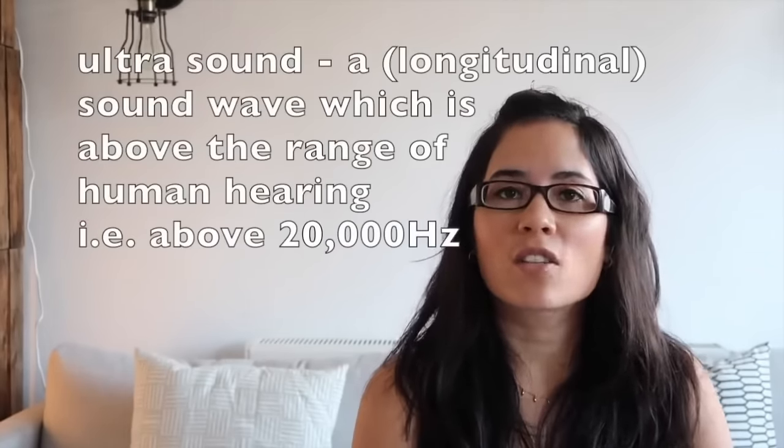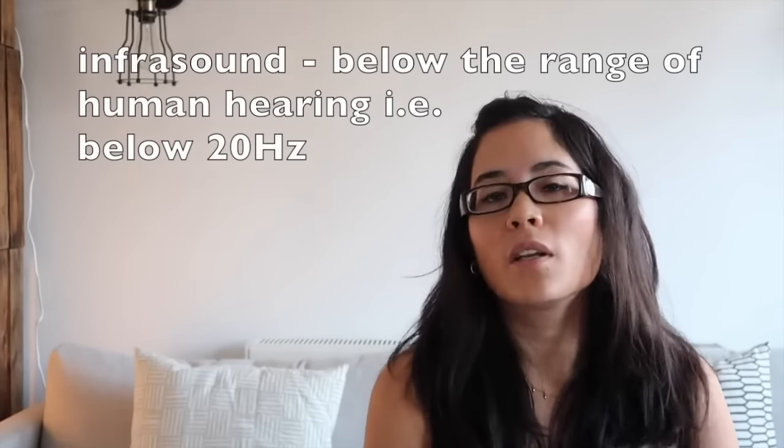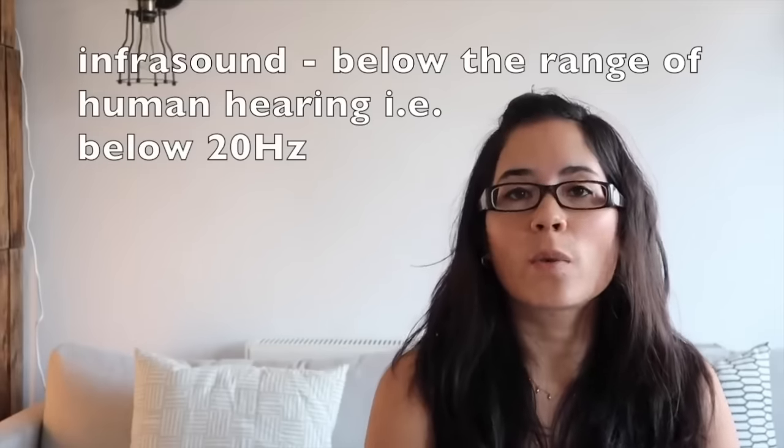What is ultrasound? Well, ultrasound is a longitudinal sound wave which is above the range of human hearing, so it's above 20,000 hertz. Try and be really detailed with your answers there. Infrasound is sound which is too low for the human ear to hear, so it's below 20 hertz.